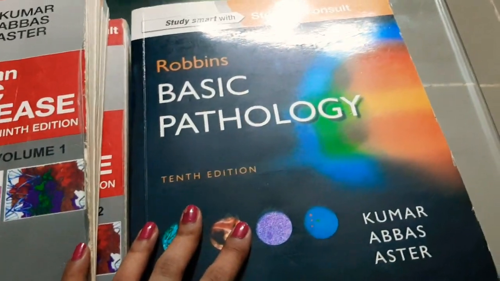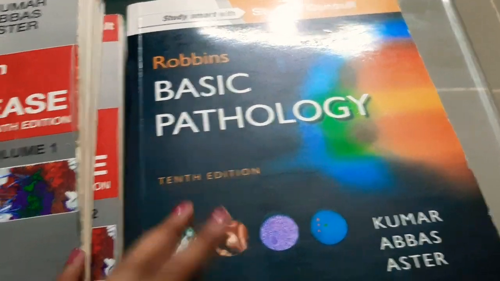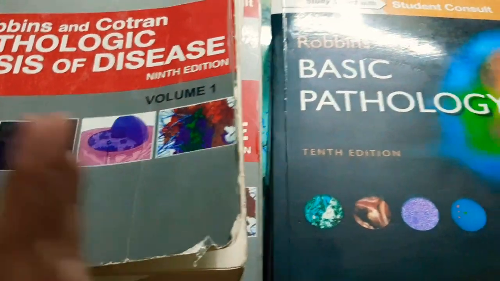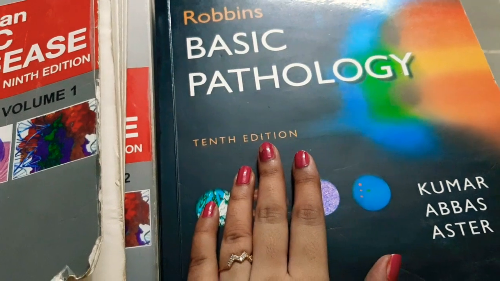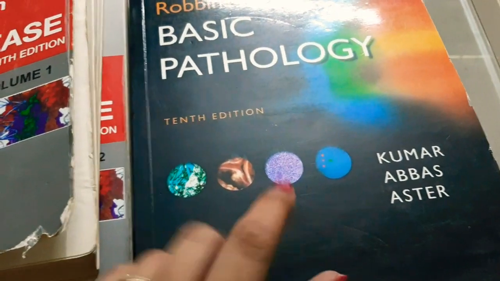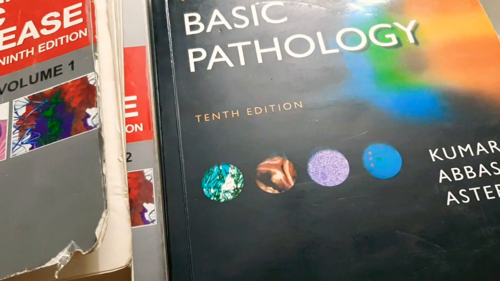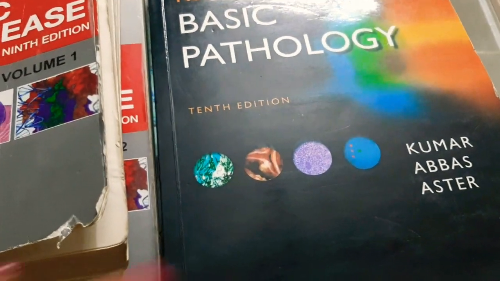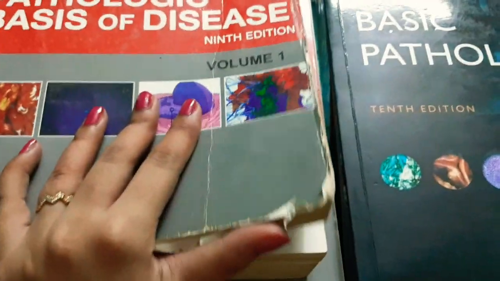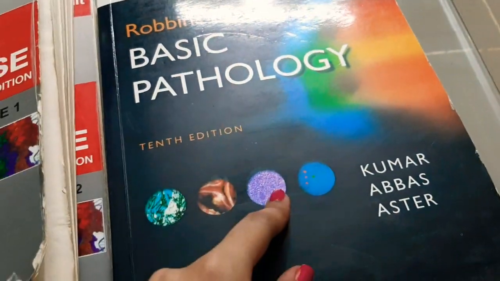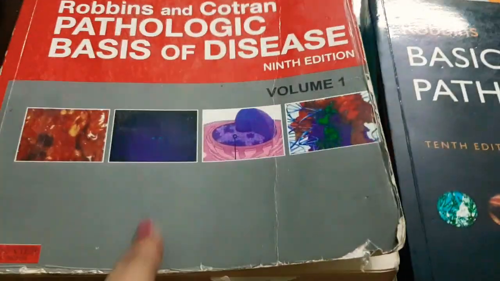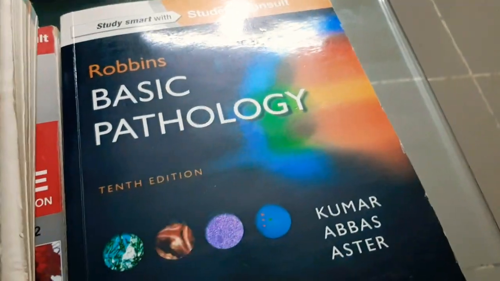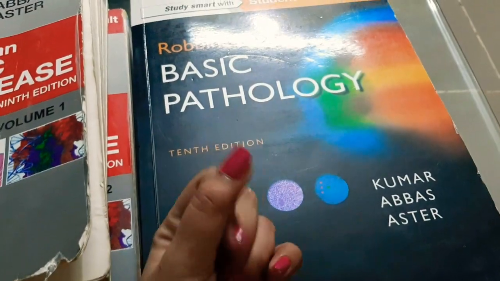The other textbook is the Robbins Basic Pathology, which is a much more compact version of this. I use the word compact very loosely because it's still a huge book, and it is popularly known as Medium Robbins. And then there is another book, which is known as the Small Robbins. I'm so sorry for this chipped nail though. This has much less repetition as compared to this book, and it has some topics that have been excluded from this book that are present in this. So you have this other textbook, very popular among medical students as well.